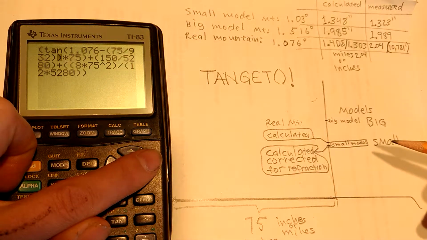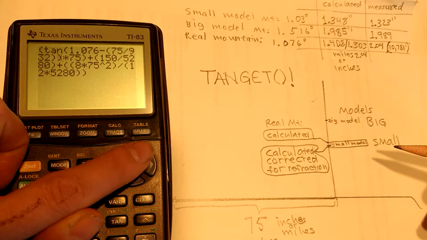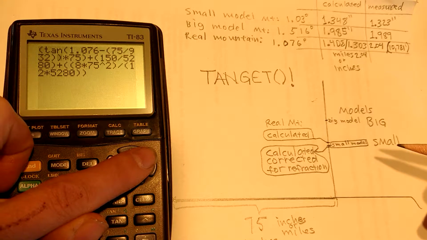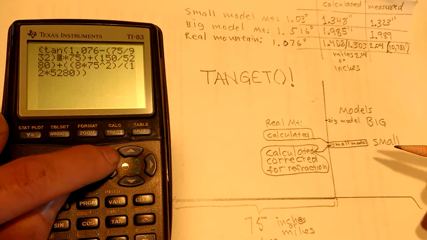I got that off Wikipedia. The formula is much more complex because it takes in the atmospheric pressures and temperatures and the humidity and the exact elevation. But for a ballpark for terrestrial things, it's pretty close to 1 degree per 932 miles. So it makes them look that much higher. We'll come back to that.